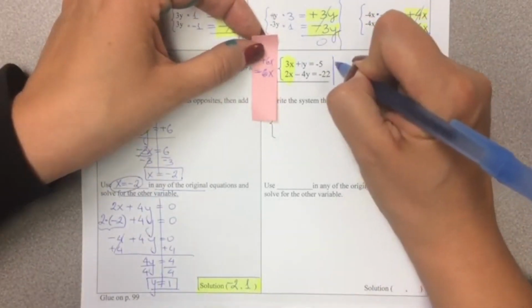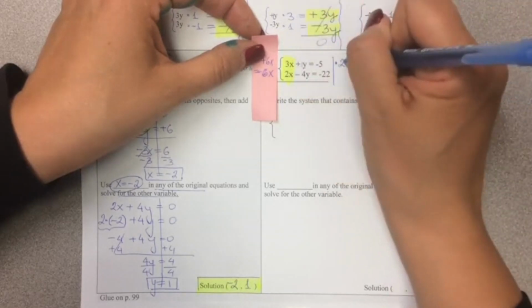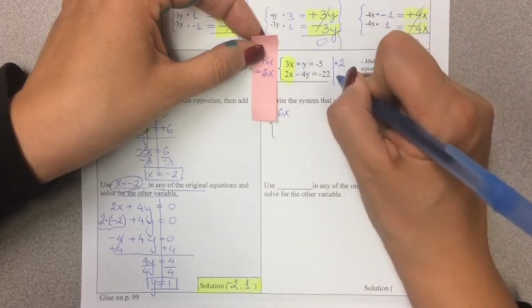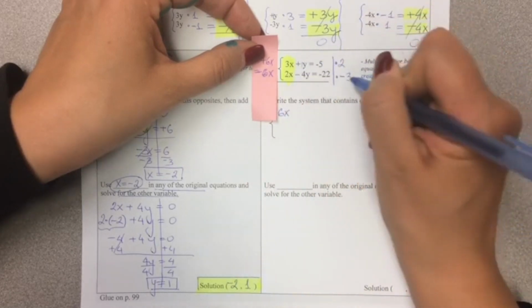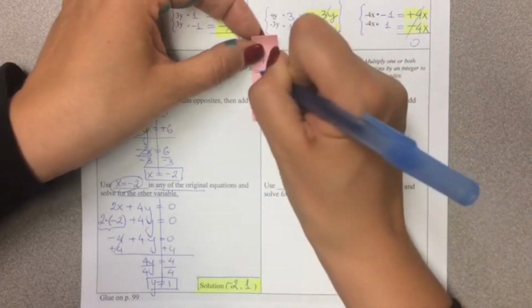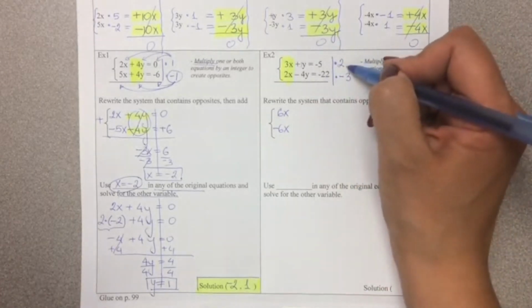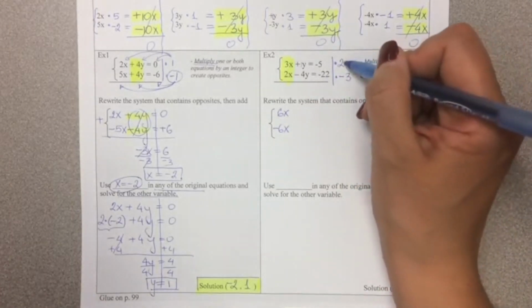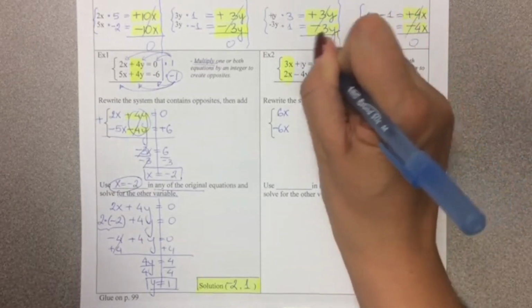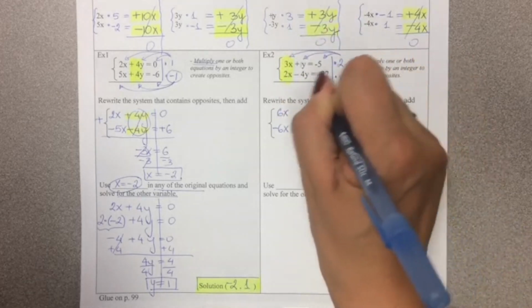I multiply 3x times 2. If I multiply 3x times 2, that will be 6x. And I multiply 2x times negative 3. 2x times negative 3 would be negative 6x. So once I have my opposites, this is how I decide what to multiply by. What to multiply by to create opposites. But then you have to multiply every single term by the equation.